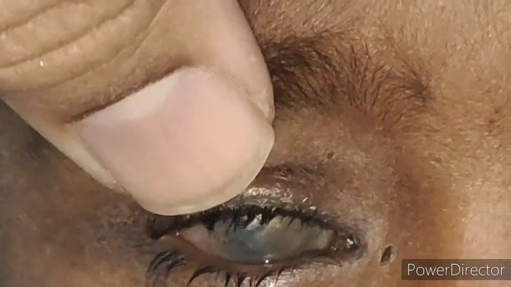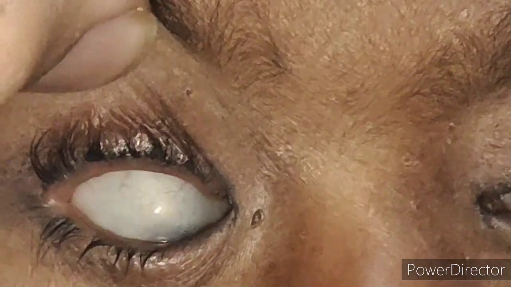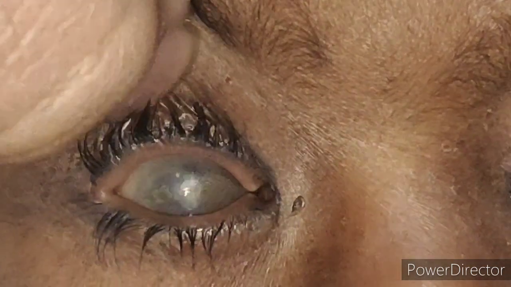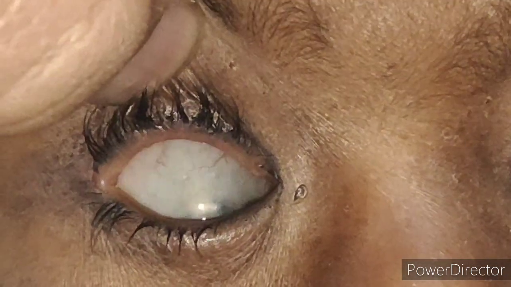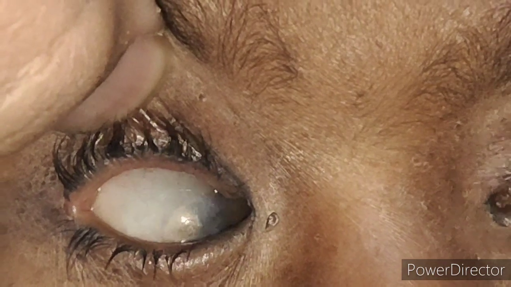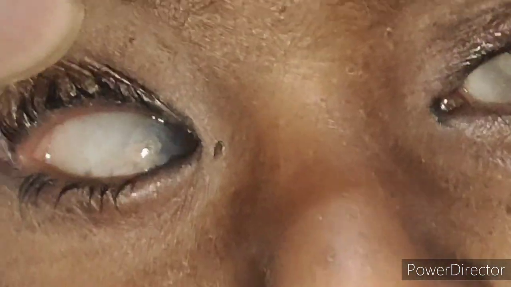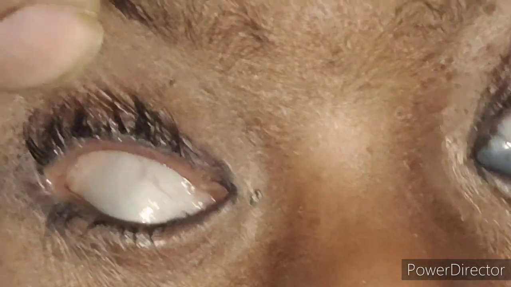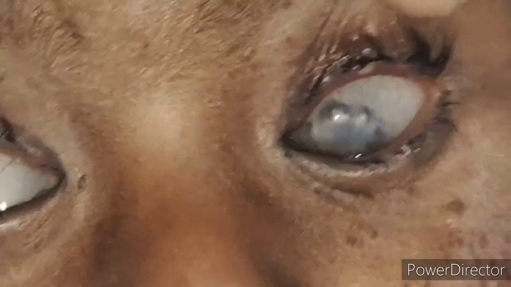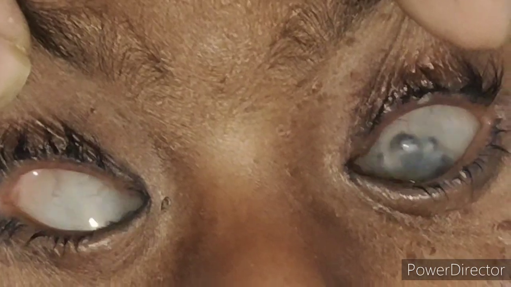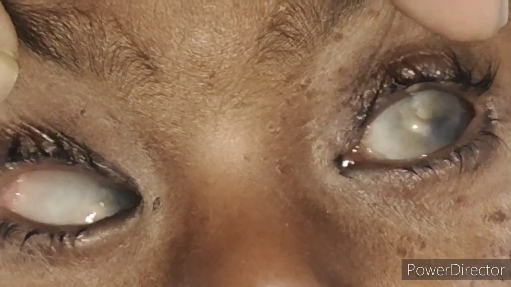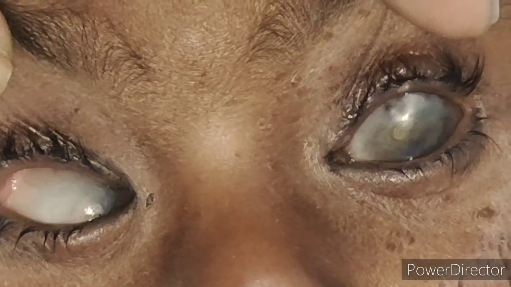So we will perform EUA and we will try to identify the etiology of cloudy cornea in this case, but most probably it is a sclerocornea, severe form of sclerocornea, and the nearest differential is mucopolysaccharidosis.